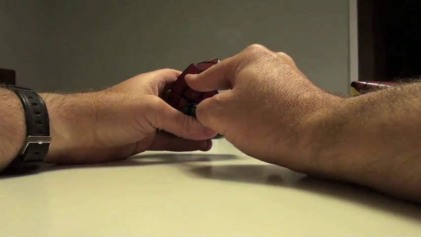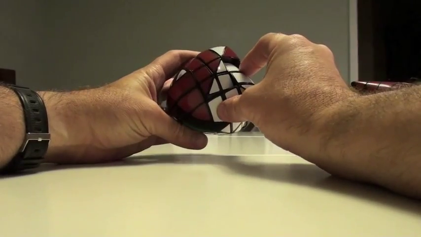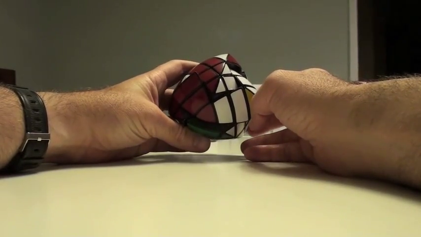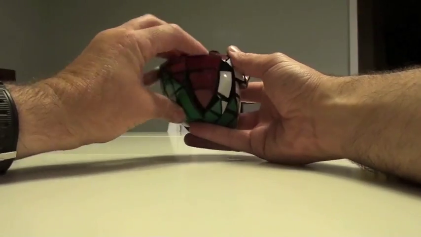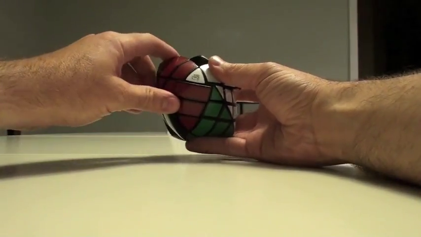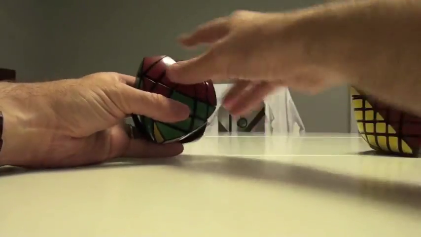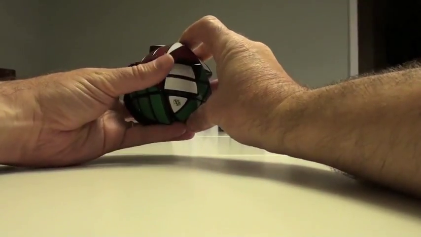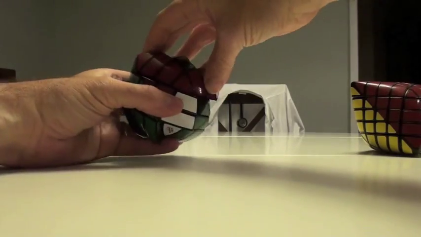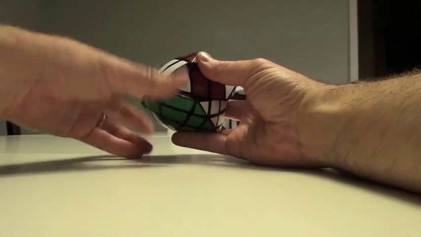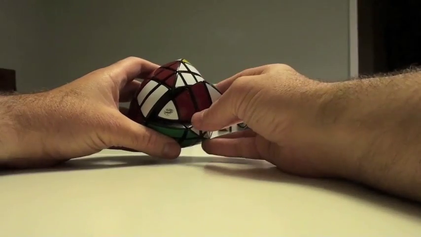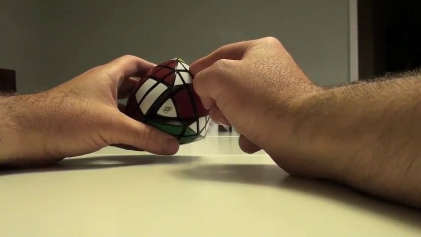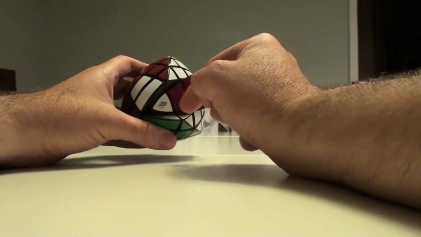Now notice this is now facing the opposite, these are facing opposite, and this is the same way. So something interesting may be emerging from this. But we do it again. F, R, U, RI, UI, and FI. Okay, so this is in, and these two appear to be out.